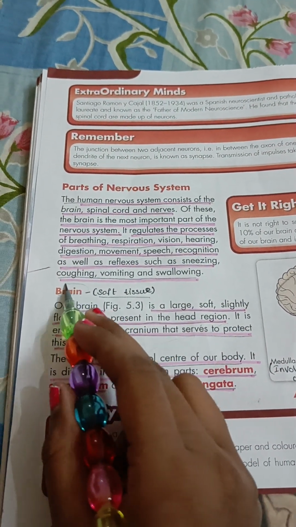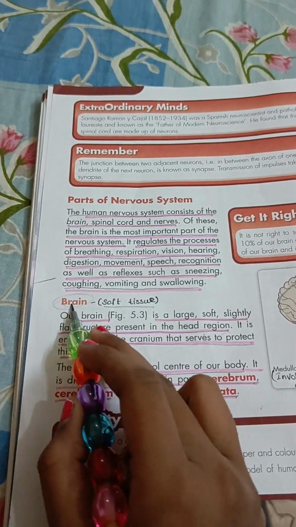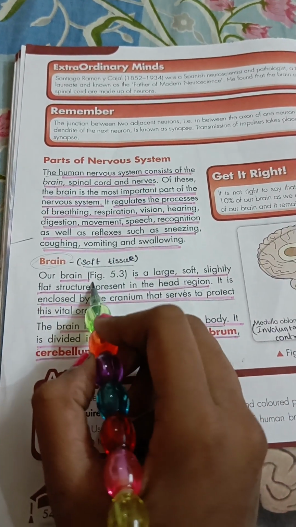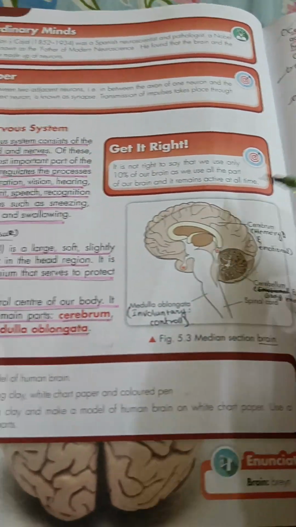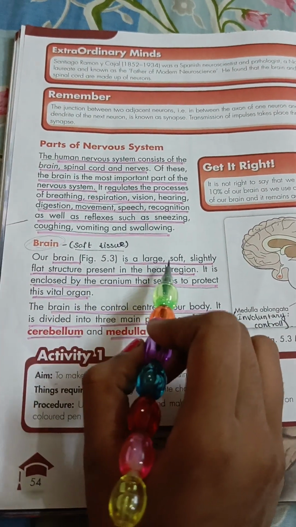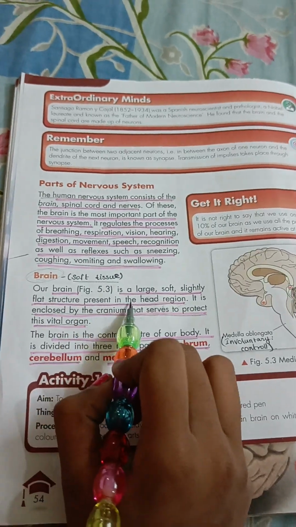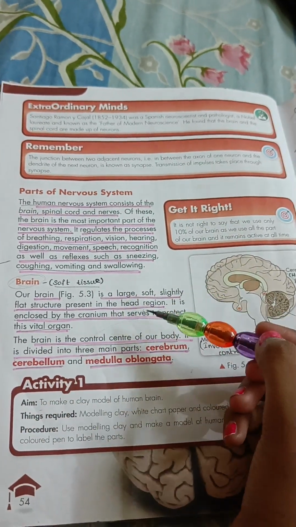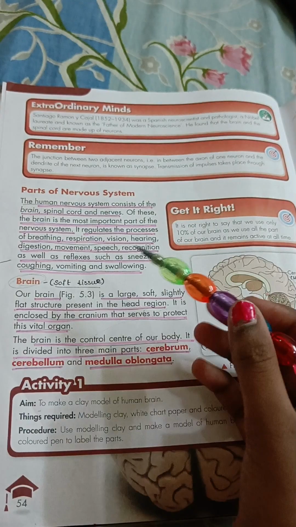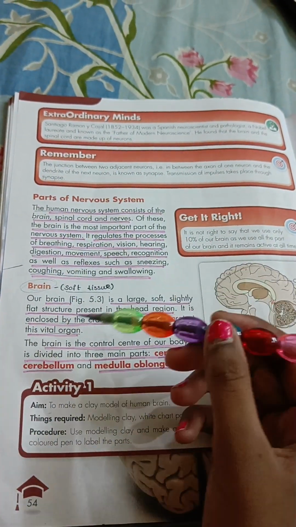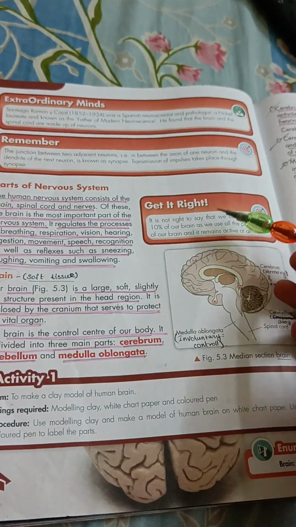Now, let's go to the important part, the brain. Our brain is a large, soft, slightly flat structure present in the head region.